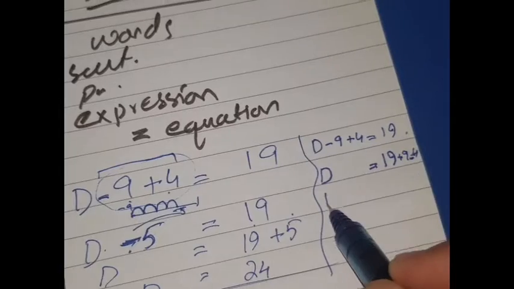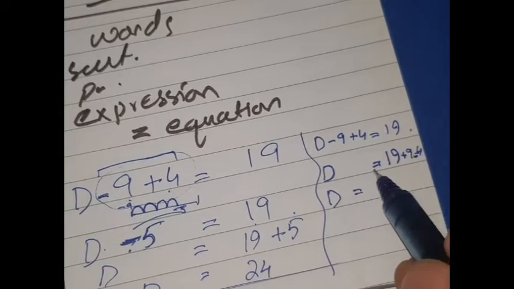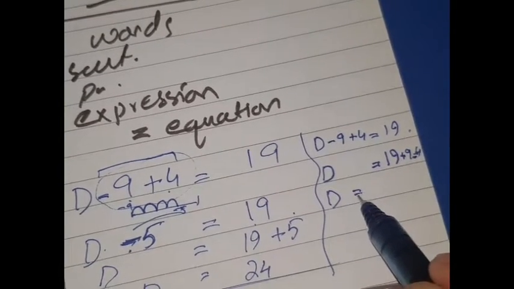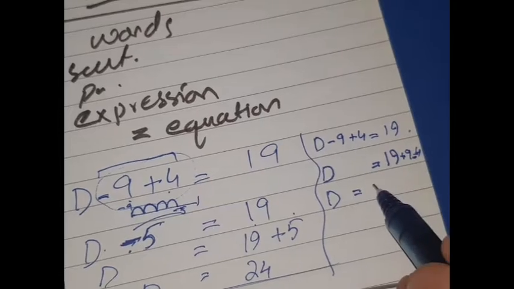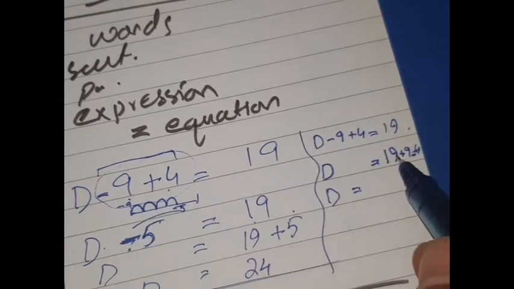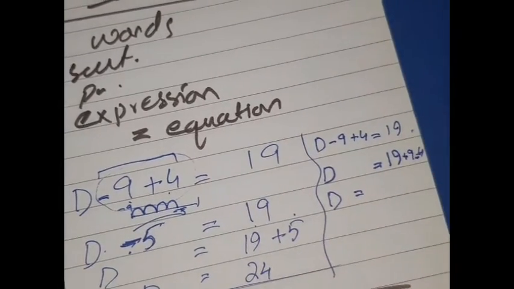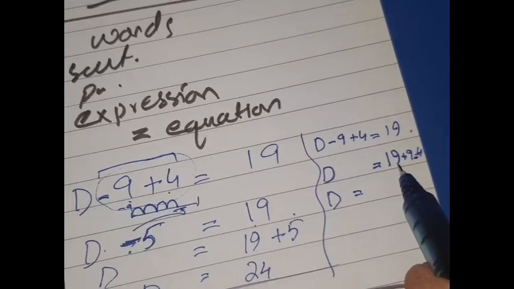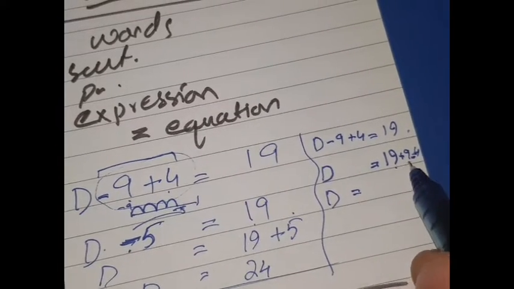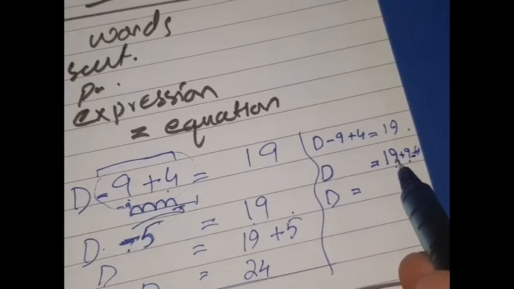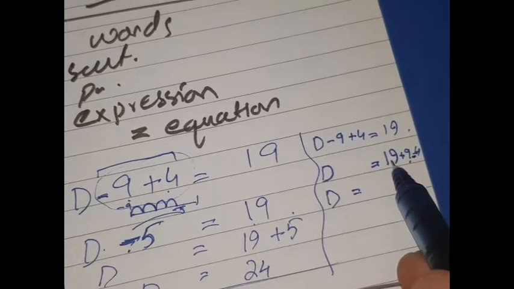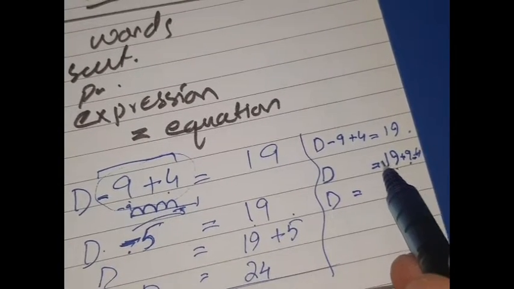So D is equal to, now I move the variable here, the equals sign here. Why? Because I need enough space here. So 19 plus 9. Now I will not start counting on my fingers. I will say this is 9, right? 9 and 9 makes 18. And 10 is already here, because 19 is the combination of 10 and 9.